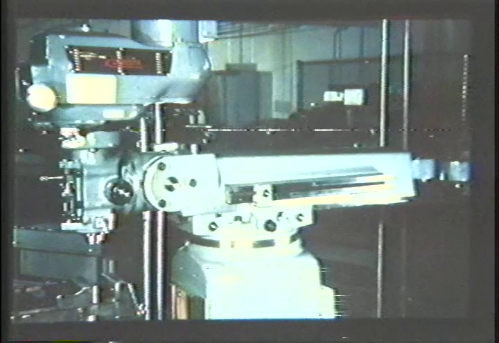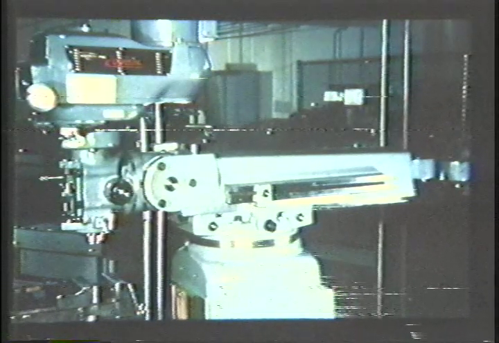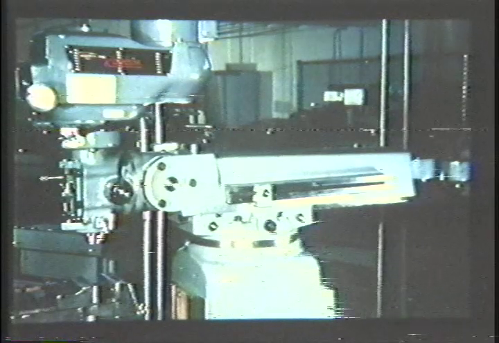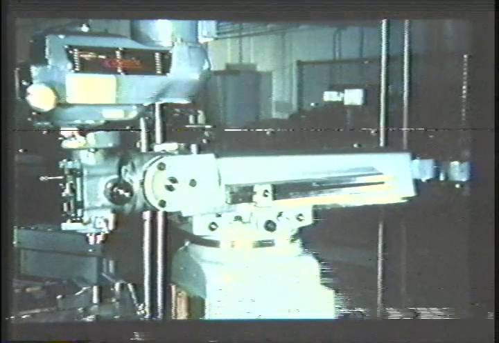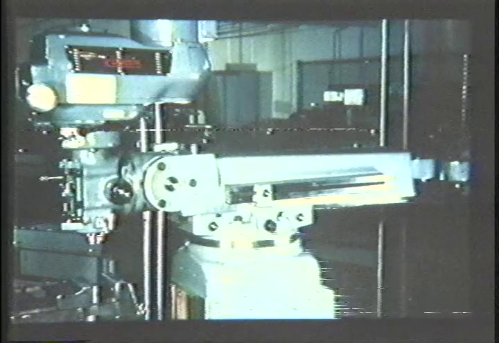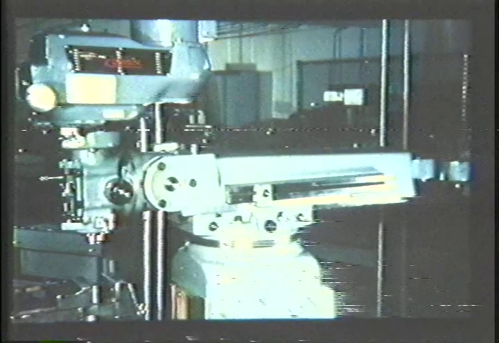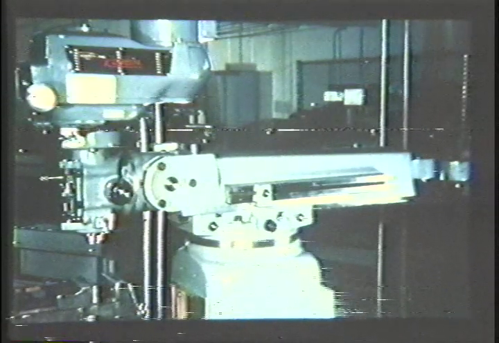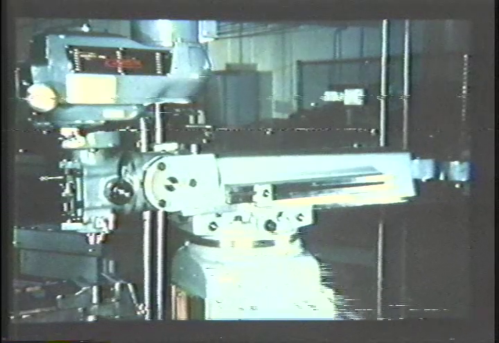In this illustration of a typical vertical milling machine, you can see some of the more common parts that you should become familiar with. The first one is known as the ram. It is the part that supports the headstock assembly and allows it to move back and forth for a working adjustment.